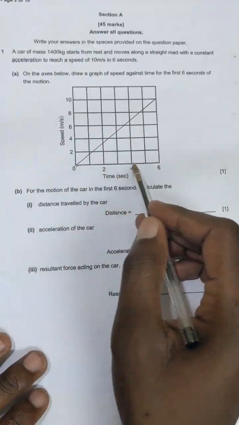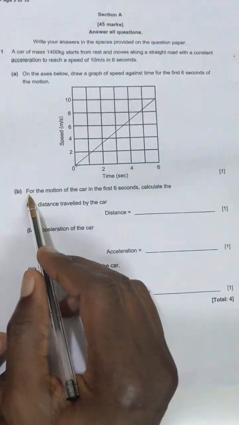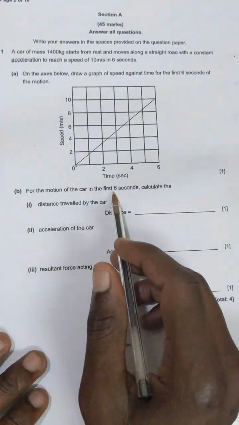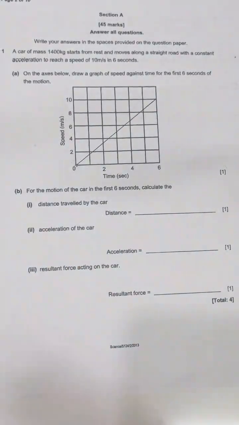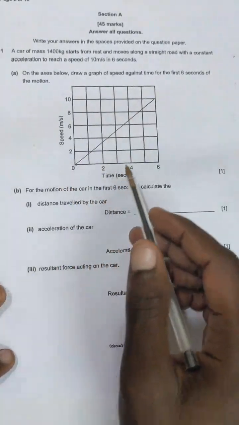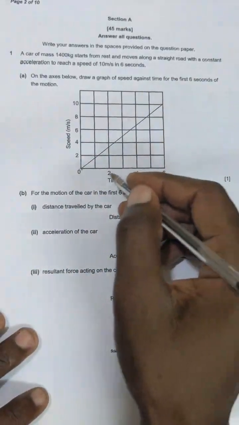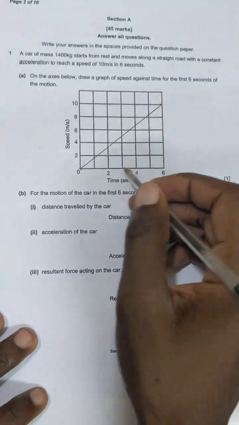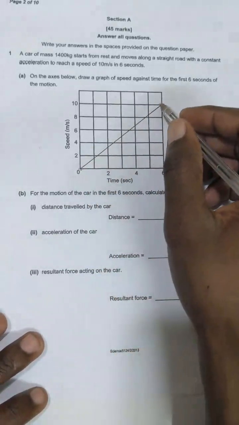This is just a right angle triangle like that. Question 2 says: for the motion of the car in the 6 seconds, calculate the distance traveled by the car. How do you calculate the distance? We calculate distance under the graph. So we look at the shape which it is making, just a triangle like that.